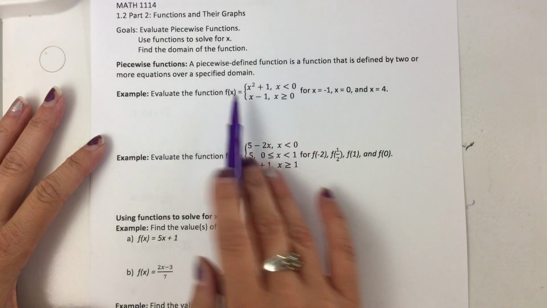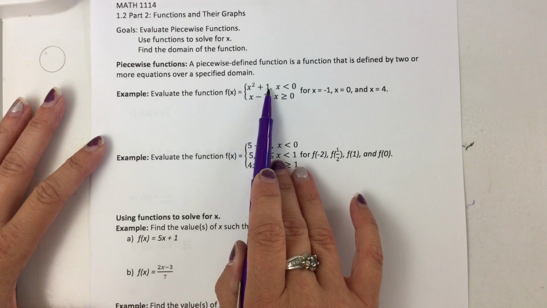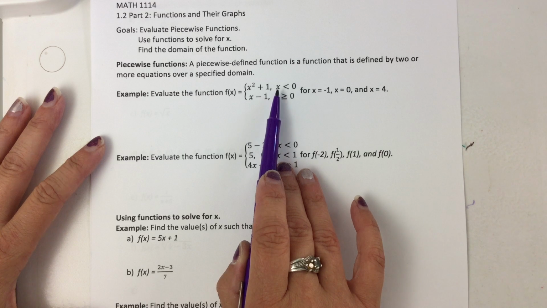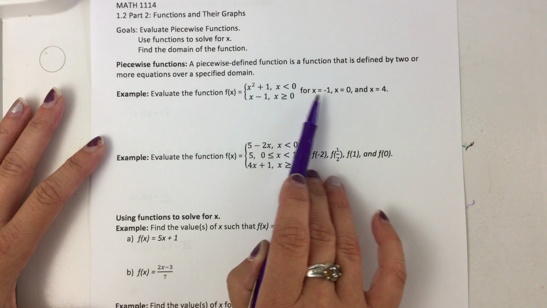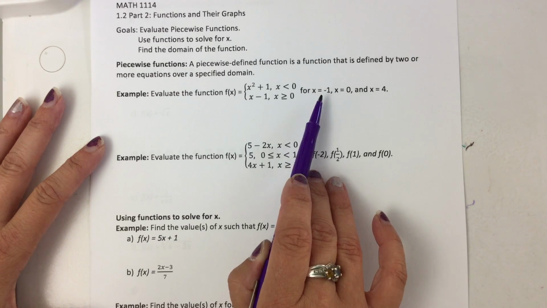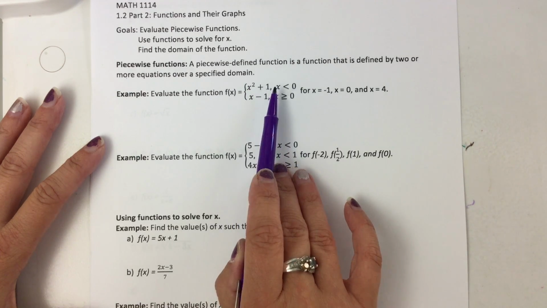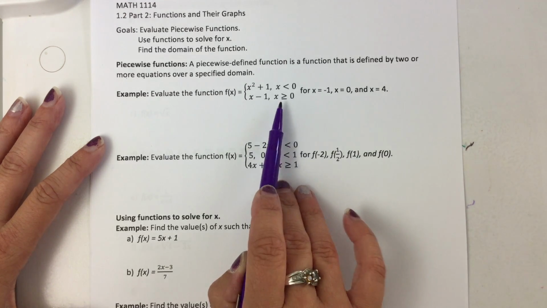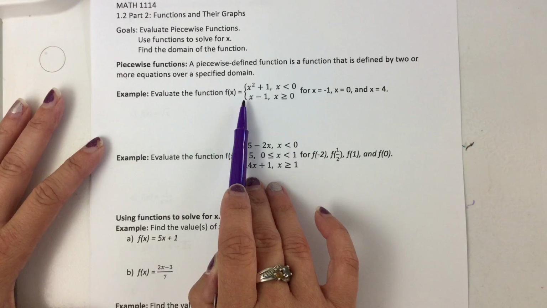This is a piecewise function. Notice it has two pieces. Now the top equation, you use this function if your domain, your x's, are smaller than 0. So if you are trying to solve or evaluate for any x value that is less than 0, you use the top function. Now the bottom, the domain is x is greater than or equal to 0. That means if the x value you are trying to evaluate for has a value of 0 or greater, you fill it into the bottom function.